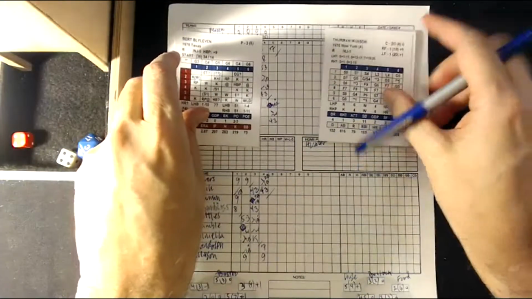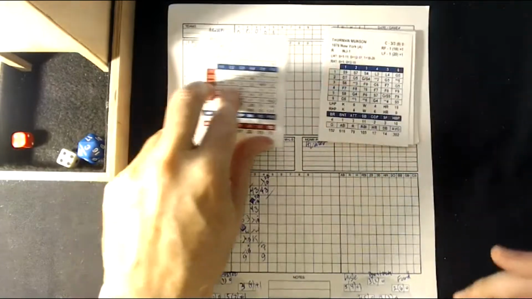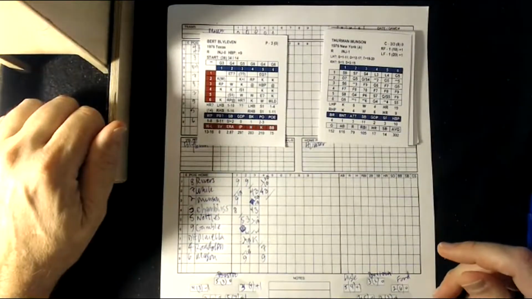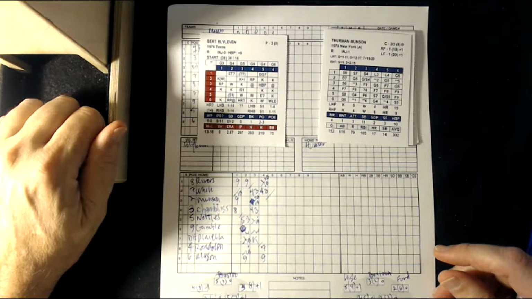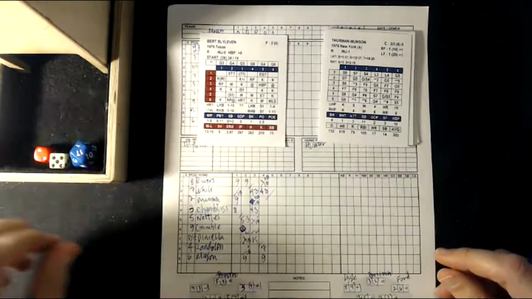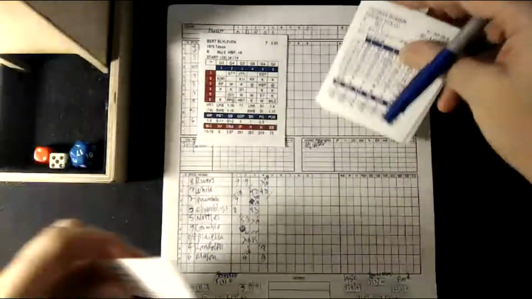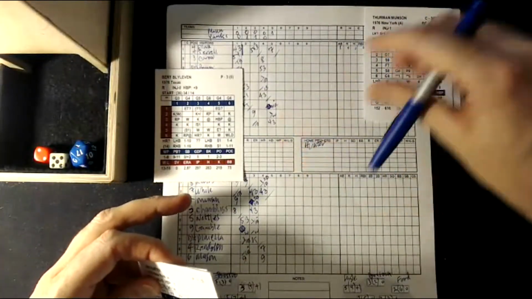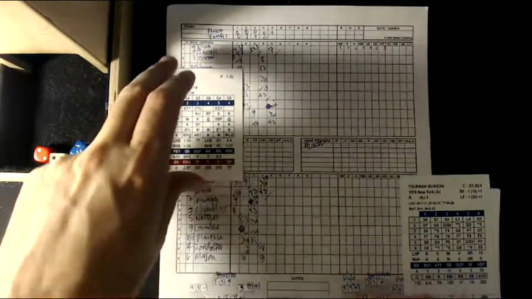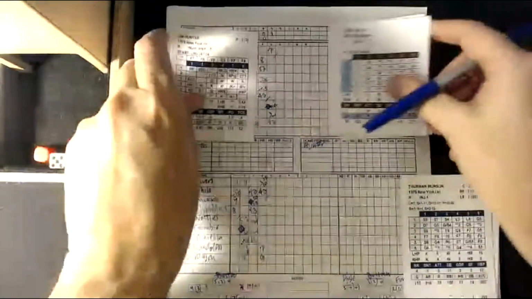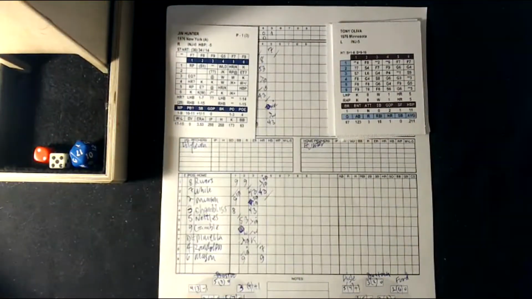Blyleven against Munson. Thurman Munson. Oh, wait a second. That's 2 outs. That's 2 outs. What did I just do? All right. Wait, is that 2 outs? It is 2 outs. Rod Carew is next. Holy smokes. Okay, my fault. I was just hoping to get through that inning.